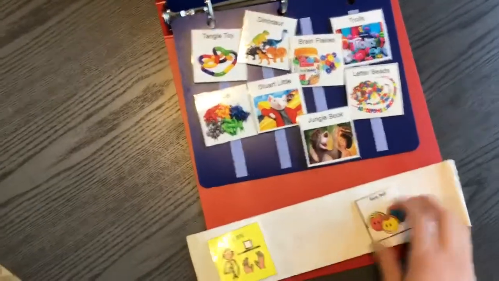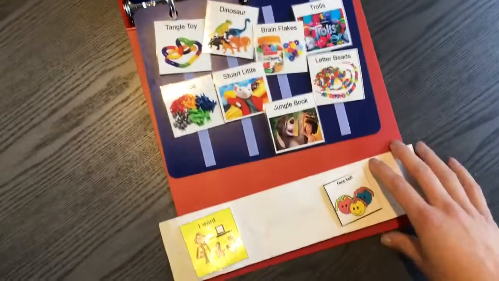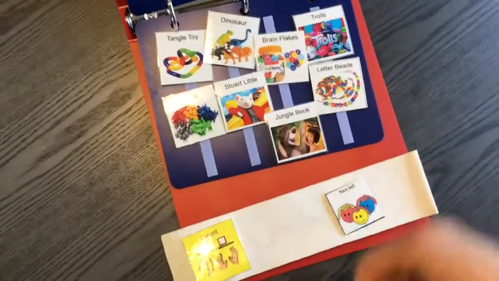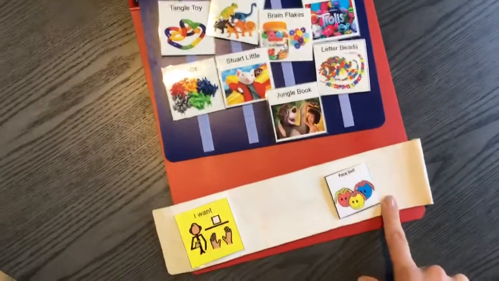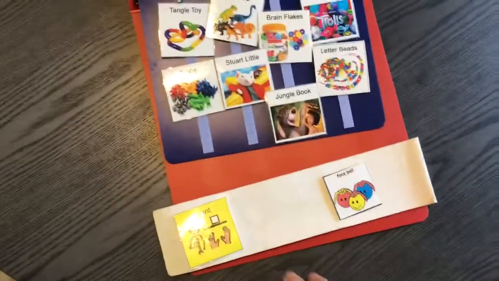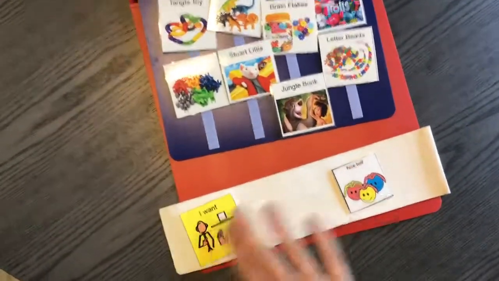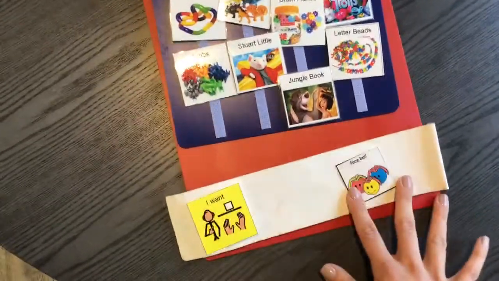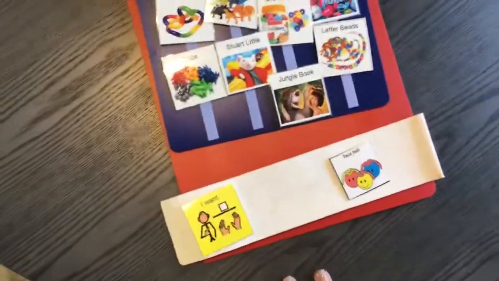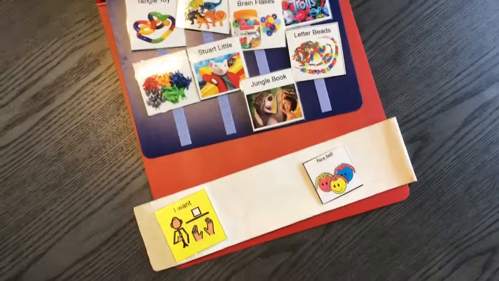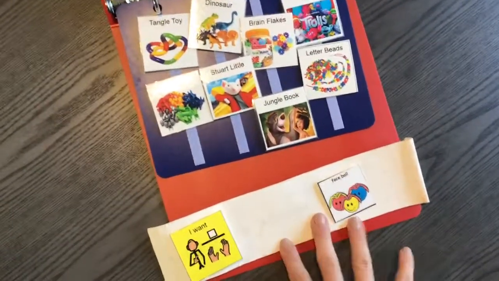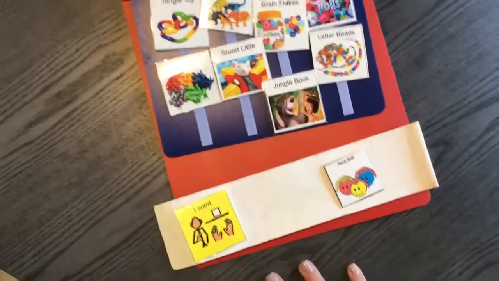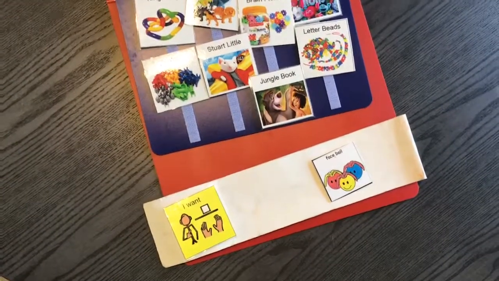Again, it starts out very simply where we don't even introduce it with the sentence strip. He simply grabs a picture and exchanges it for those items. But now he is advanced enough to be using a little bit more of a sentence, I want face ball. The next step for us is maybe incorporating an I need and an item, something that he needs. And then it'll build into commenting and all that kind of stuff. So right now it's a pretty basic level, just kind of expressing his wants and using preferred items to get what he needs. So it's a really great tool for us and he's been doing really well.